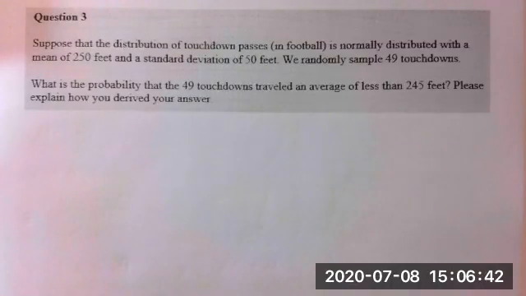Okay, looking at question 3. So again, we're dealing with a sample from a normally distributed population. We know that the distribution of football touchdown passes is normally distributed with an average of 250 feet, standard deviation of 50 feet.